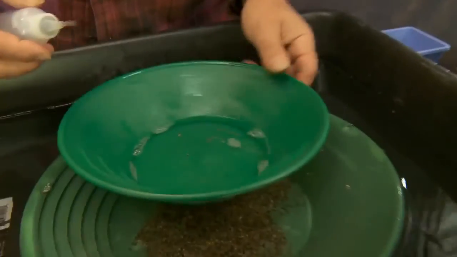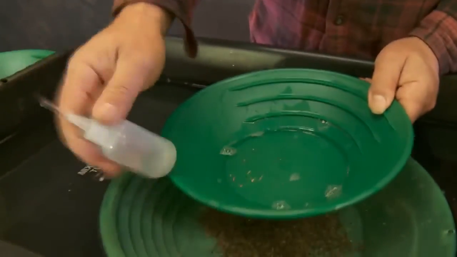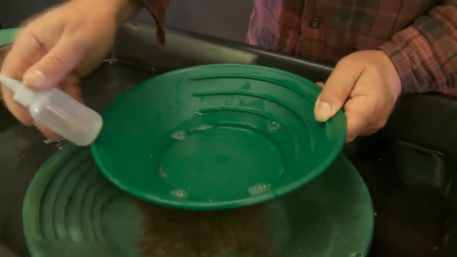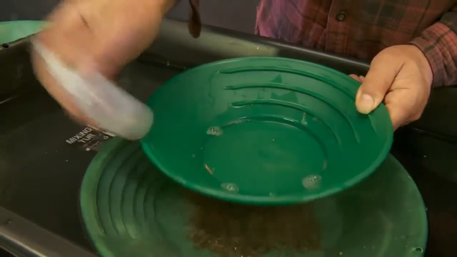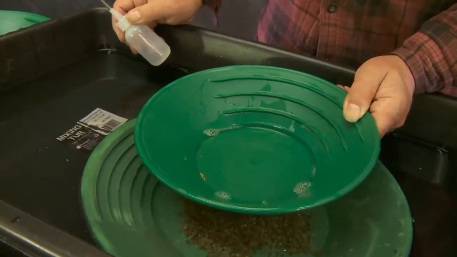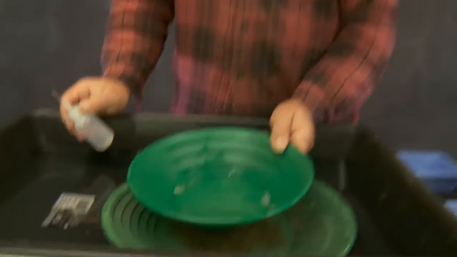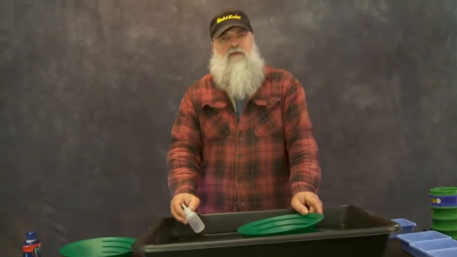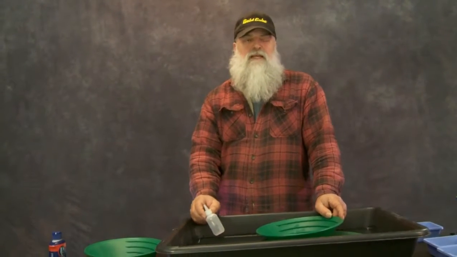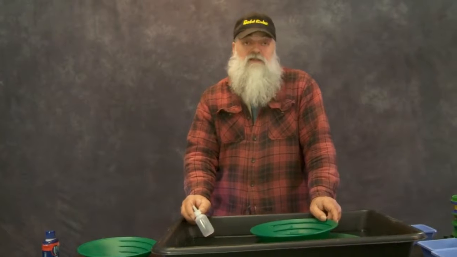So that's 8 to 16. All right, we're going to go ahead and put that back in the snuffer bottle. Gold just crawls to the edge. Let me tell you another thing about this particular pan that I've chosen. This pan right here is a pan that I use because green works good with my eyes. Some people like terracotta, some people like black. Black is good to see the gold, but it's hard to see the black sand, all right? So I like the dark green.